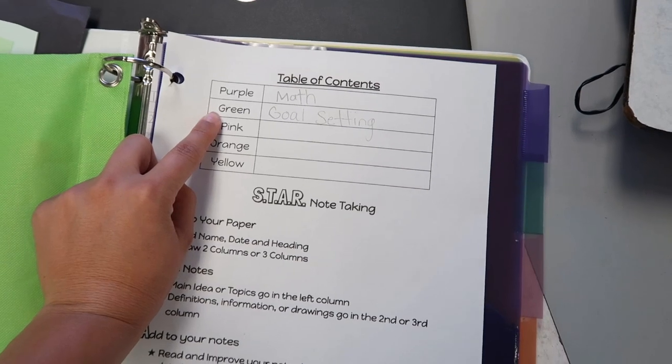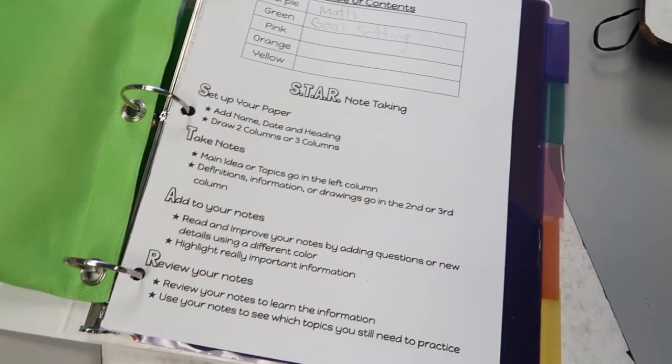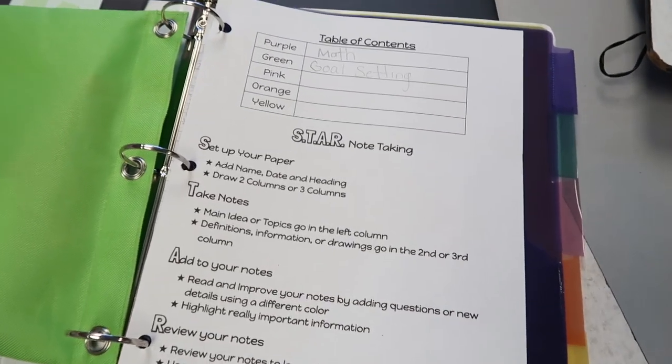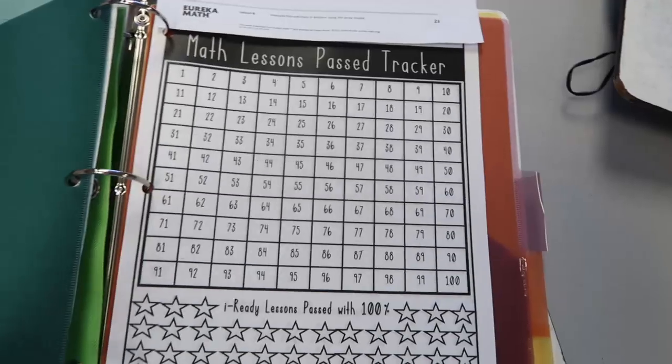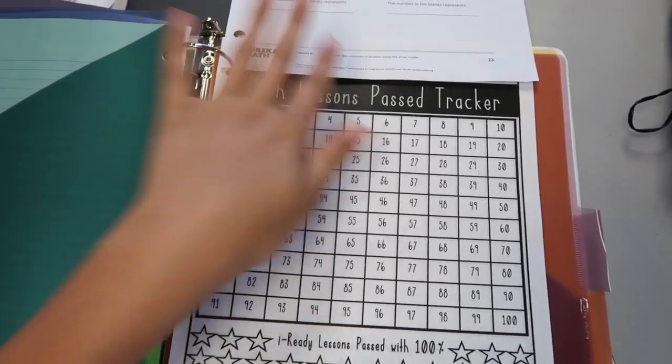And then green is our goal setting. So far we have one paper in there that I'm going to flip and show you guys, but I'm going to cut this next part out so I can block out my student's name. Okay, so I have it flipped over. This paper is here because my student's name is right here.